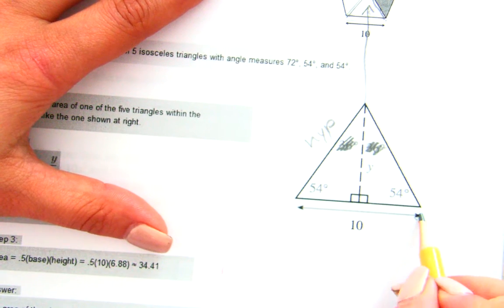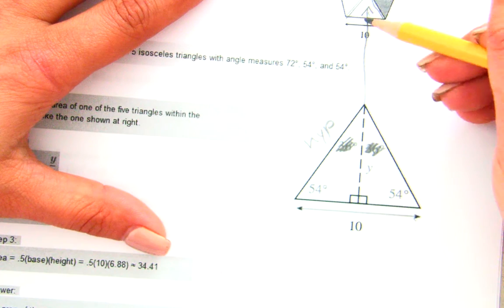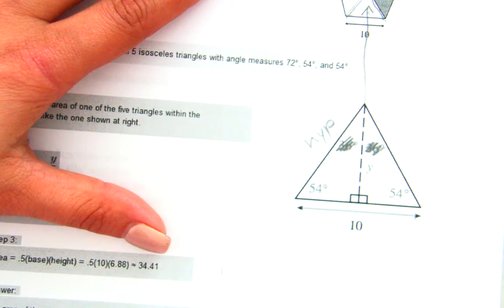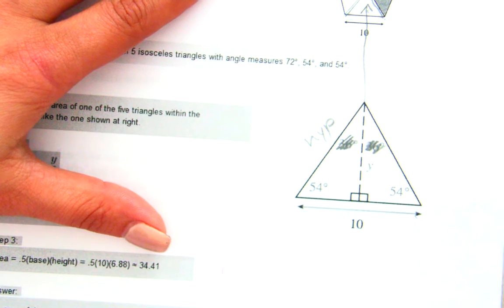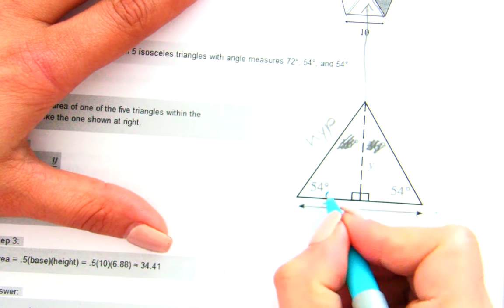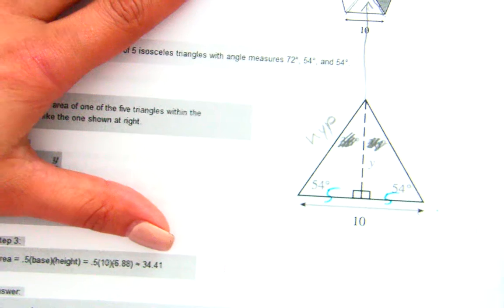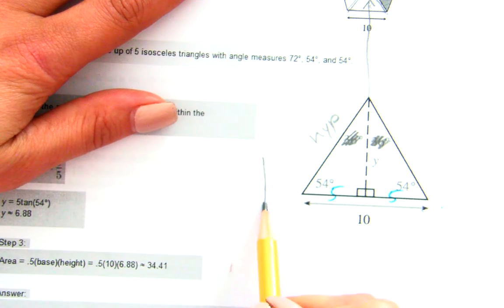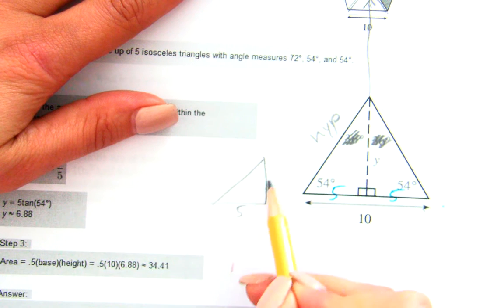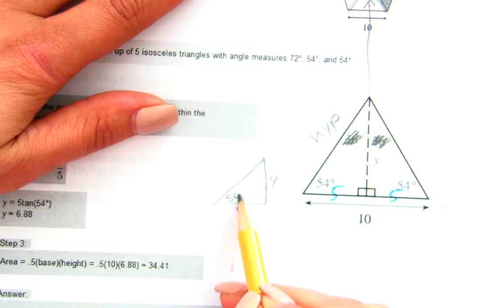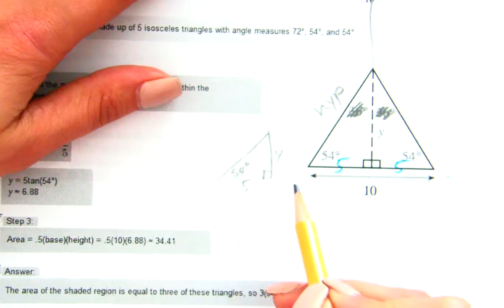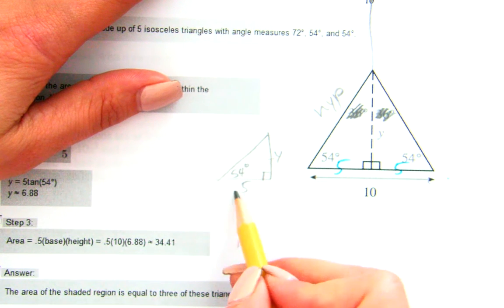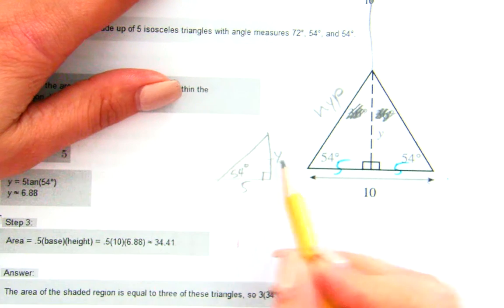This whole base is 10. This is the apothem that comes down from the center to the side. So technically both of these parts are equal. So if you cut 10 in half, you should have 5 and 5. So now you have a triangle. I'm just going to pull this out over here. It has a base of 5. You want to find this. You have 54 degrees. There's your right triangle. So are you going to use sine, cosine, or tangent? Because you have opposite and you have adjacent only. So find the height.